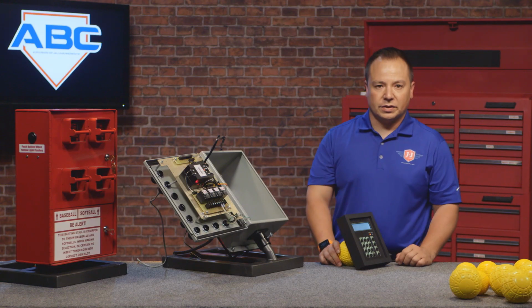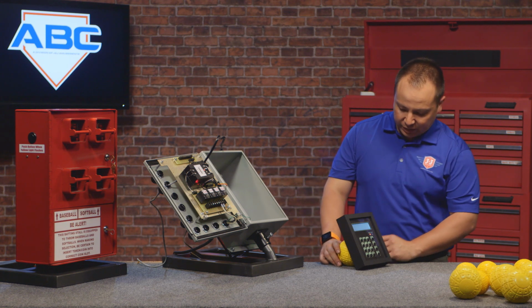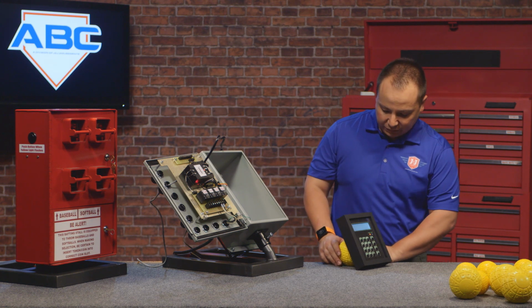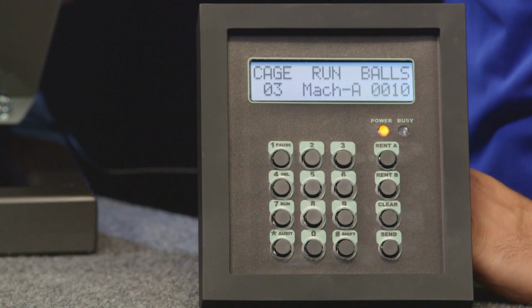From here, we can also see the ball count on the cage. And as the cage is operating, we can see the count go down. So if I manually press the ball count micro switch over here, we can see the count go from 10 to 9 to 8 to 7.